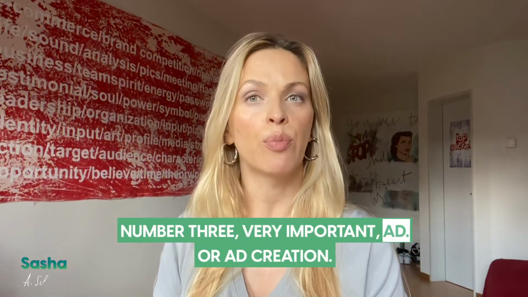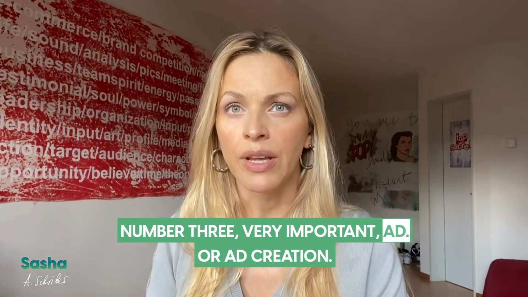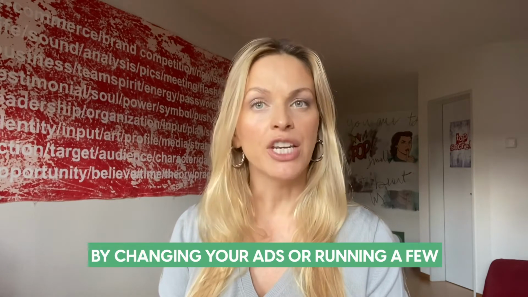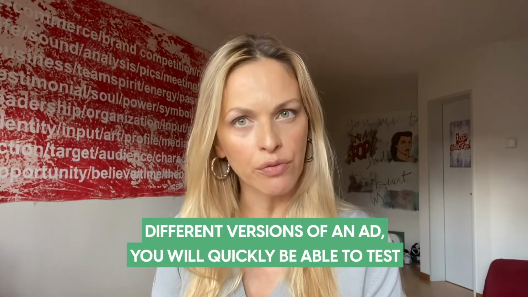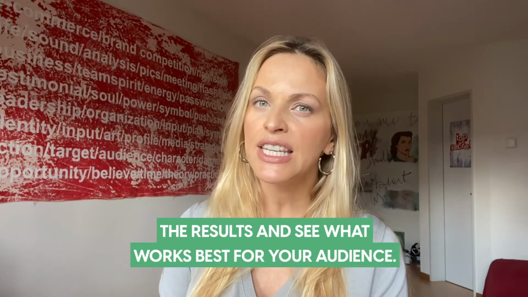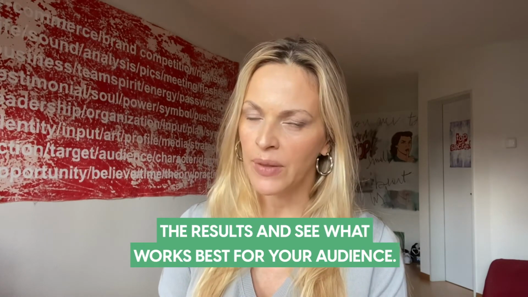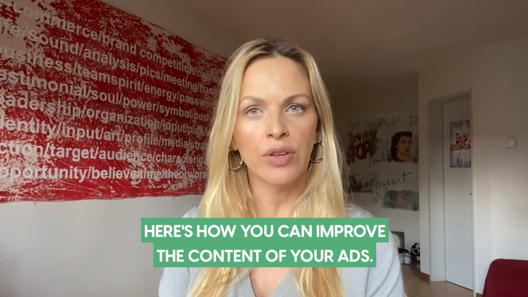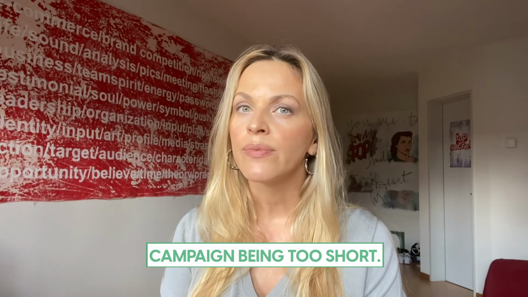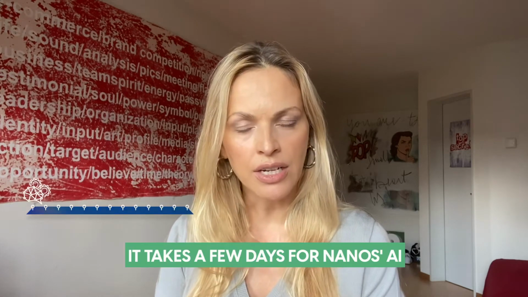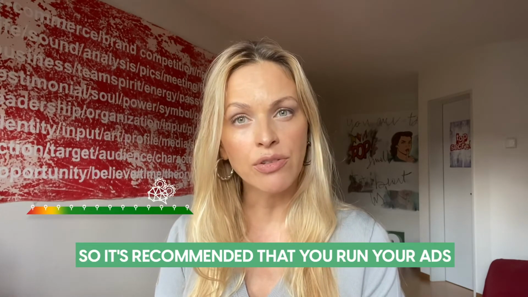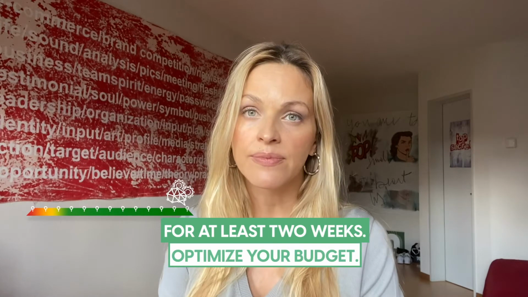Number 3, very important, ad or ad creation. There are many ways you can optimize your ads for each campaign you're running with Nanos. By changing your ads or running a few different versions of an ad, you will quickly be able to test the results and see what works best for your audience. Here's how you can improve the content of your ads. Campaign being too short. It takes a few days for nanos.ai technology to perfectly optimize your campaign, so it's recommended that you run your ads for at least 2 weeks.